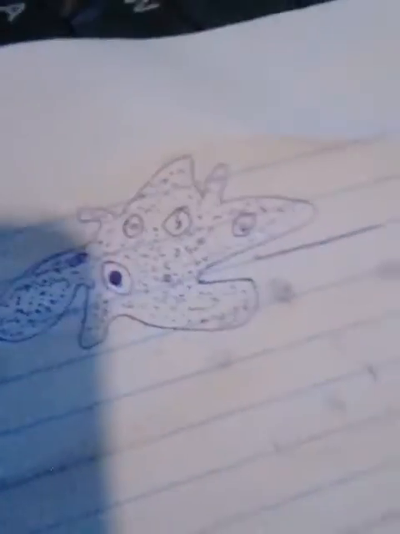This is just example of amoeba. This is example. This is example of amoeba, as you can see. So this example. This example of amoeba, okay. That is amoeba. Okay. That is example of amoeba. We proceed.